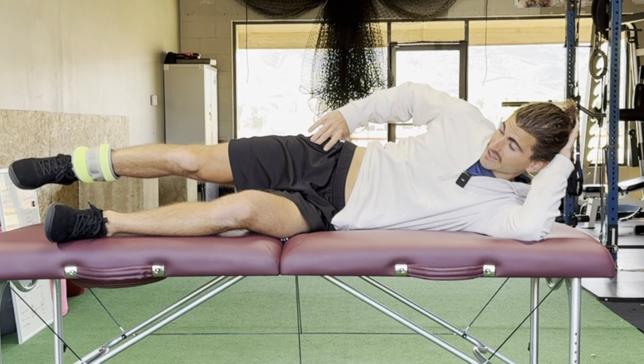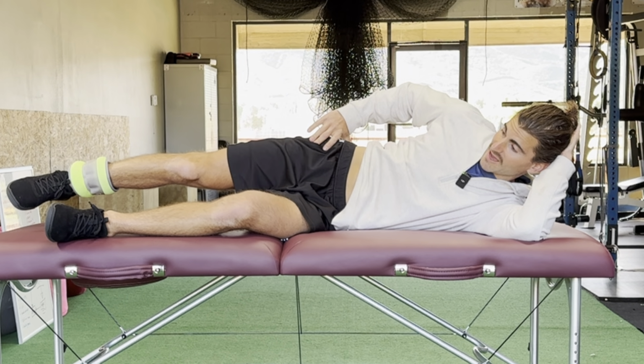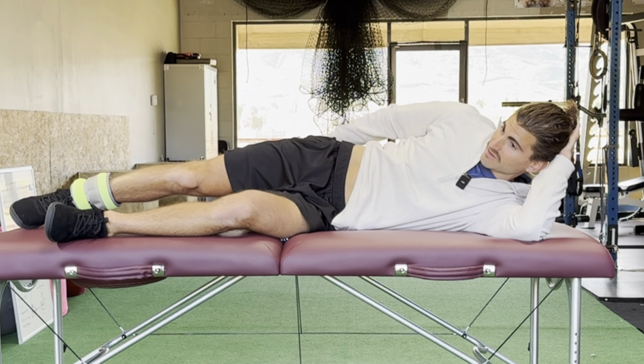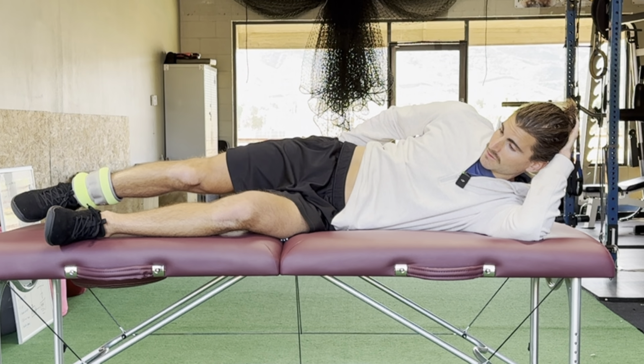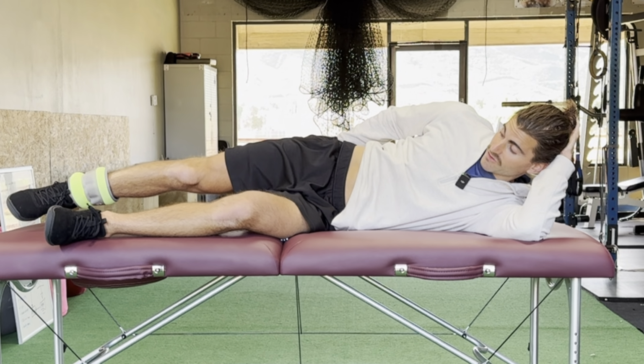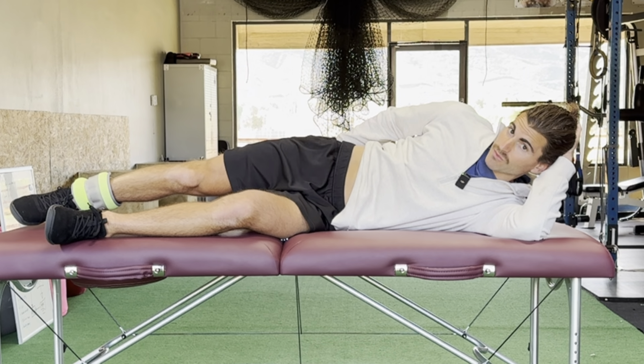So I should almost feel a little bit of a stretch through internal rotation, through the joint capsule, and then also through this lateral hip here. So it does take a lot more conscious effort. The ankle weight simply does help. We can add some high reps here.